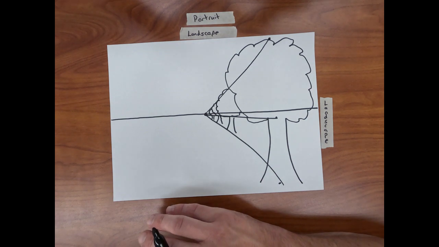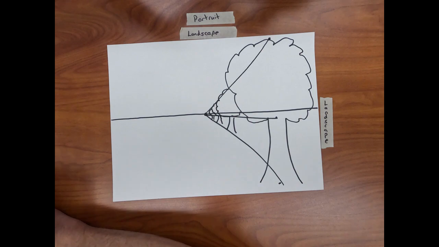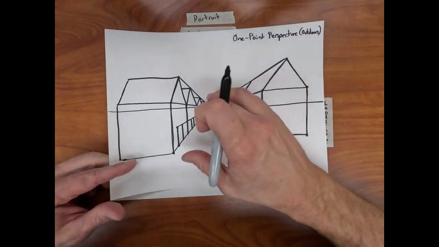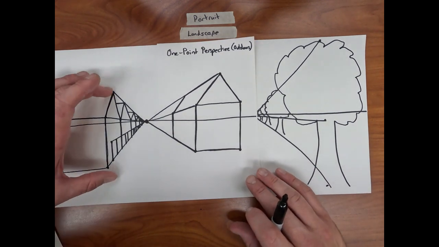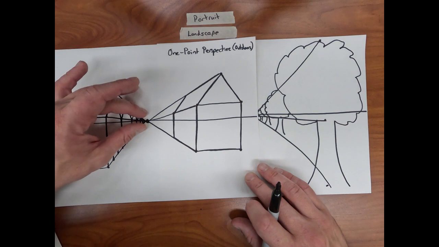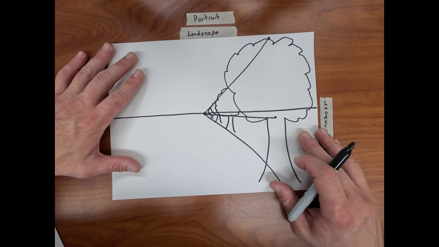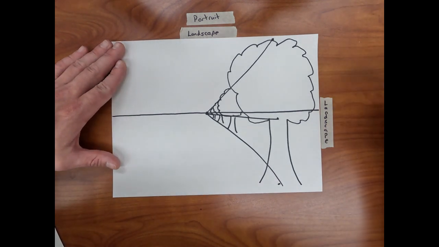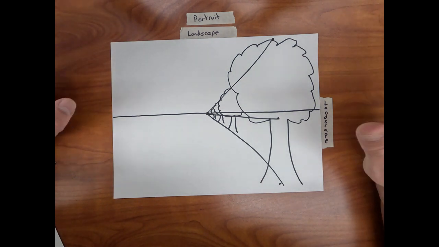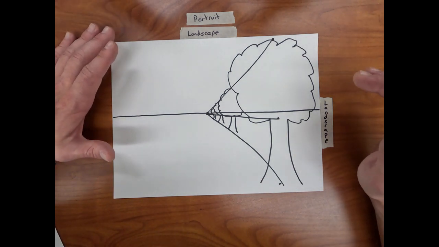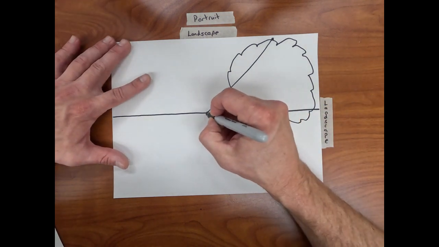And this is the same with our houses, where the assumption is that the houses were all essentially the same height. So one-point perspective allows us to see how things of similar or same height diminish as they go farther away. One of the most basic of these is the idea of the road. And if you look up one-point perspective, you will typically see some example of a road going on forever until it disappears.